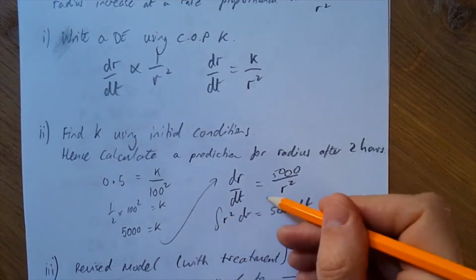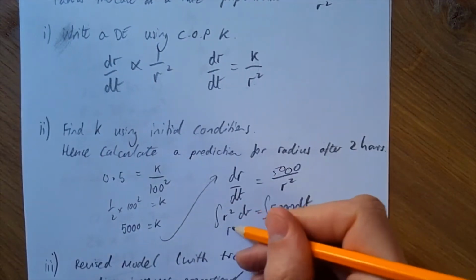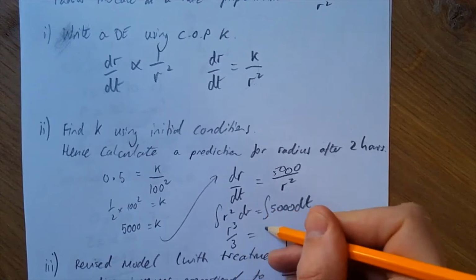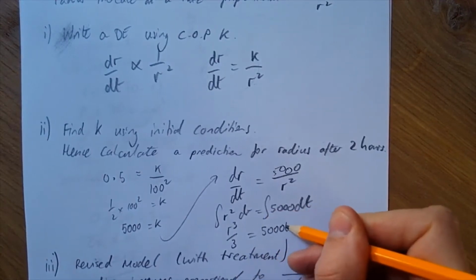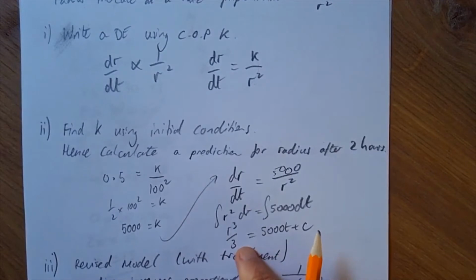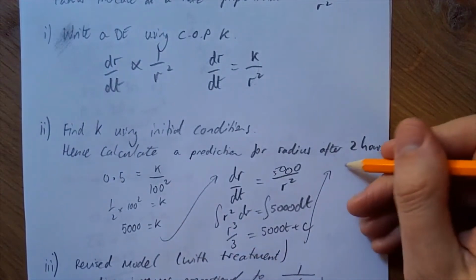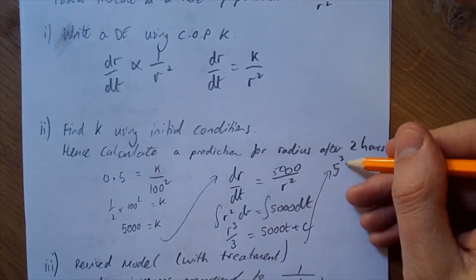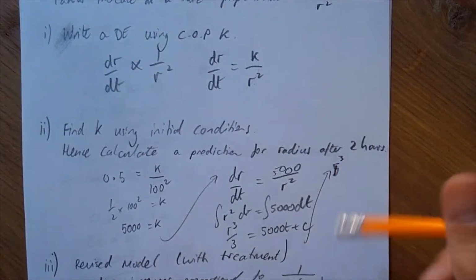Now we integrate both sides. Like that. And then I'm going to times through by 3. Oops, that's supposed to be r cubed.